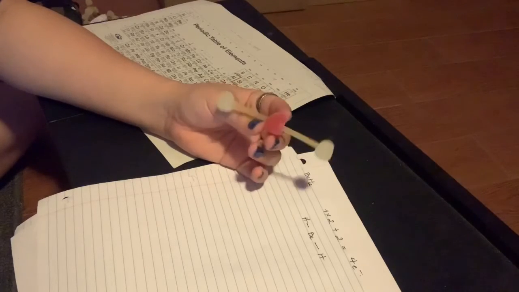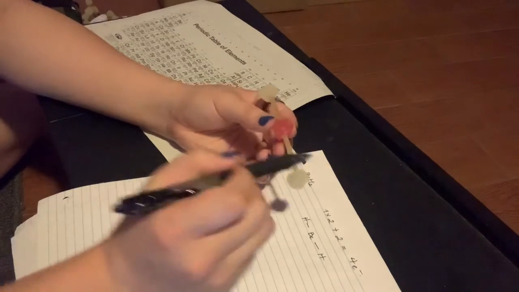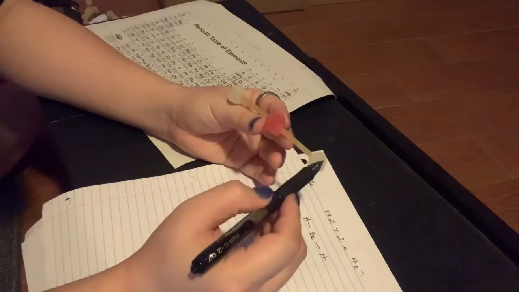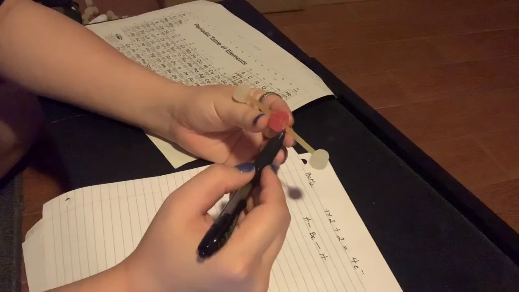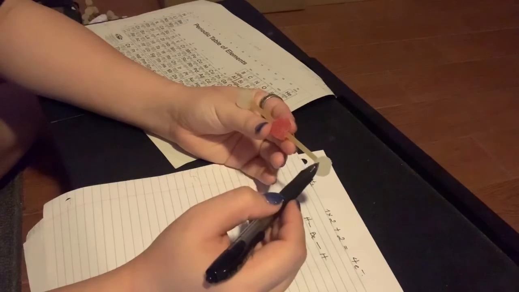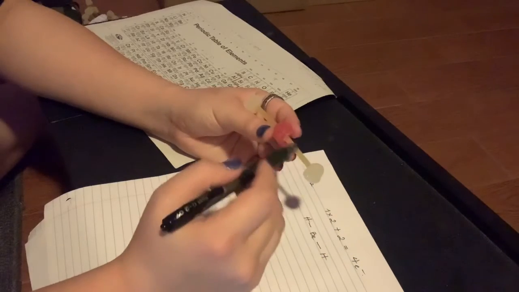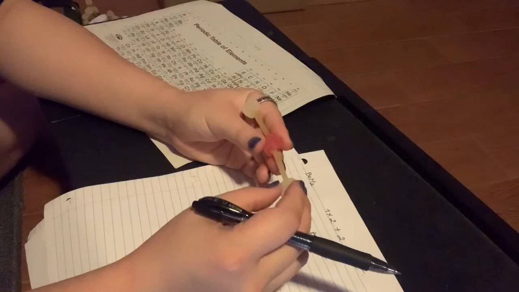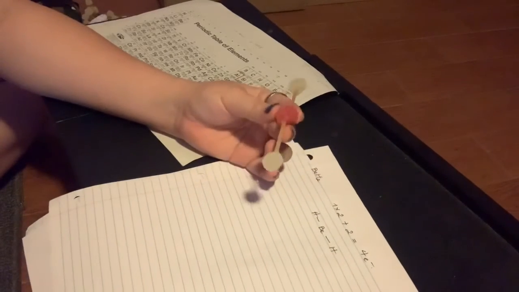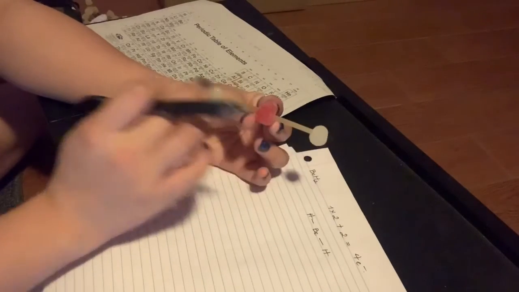The hybridization of this molecule is going to be sp, and the bond between beryllium and hydrogen is going to be polar. This one is going to be a polar bond, but the overall polarity of this molecule is going to be non-polar because it all cancels out.